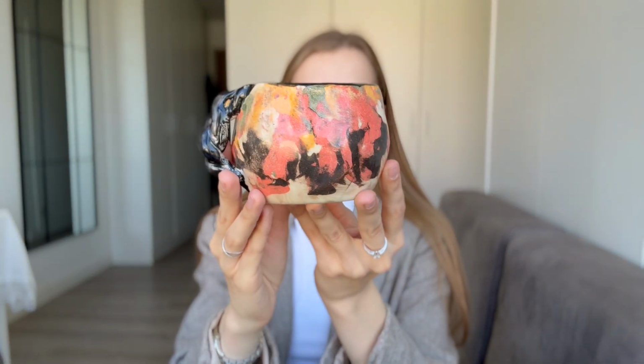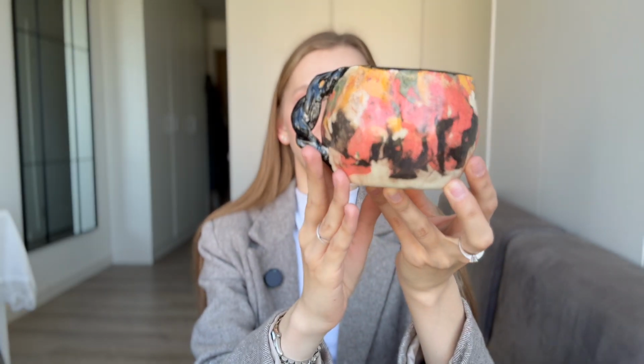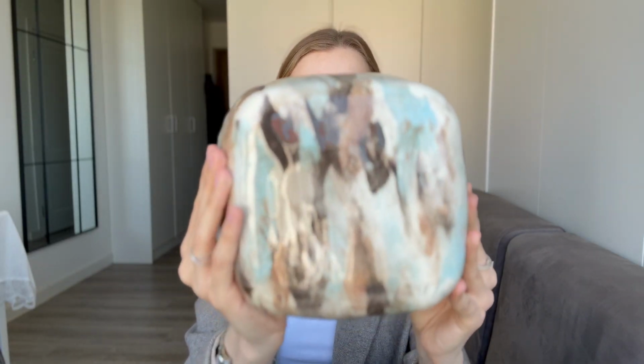For example, here I used the following colors: black, red, yellow, and green. White is the color of the clay itself, and this is the combination that we receive. For example, here I used a different combination, and you see they also were applied in a little bit different manner. Here I used black, brown, and light blue. White is again the color of the clay, and this is the result that we receive.